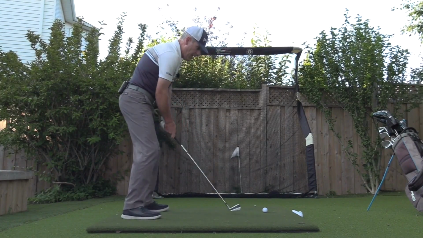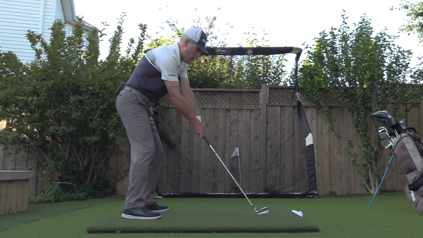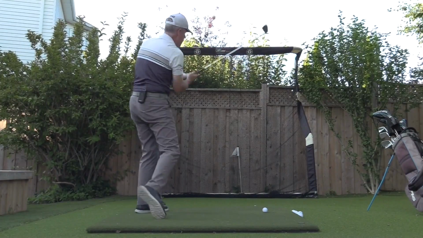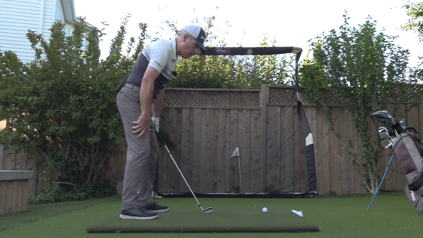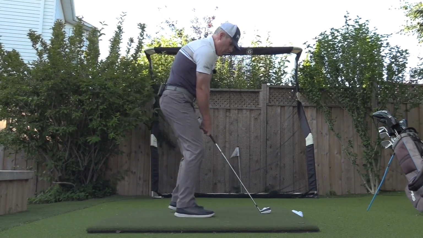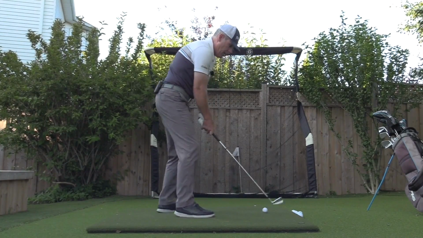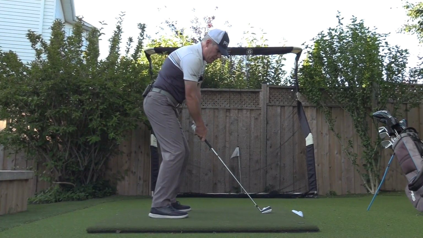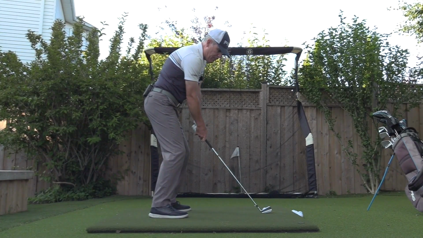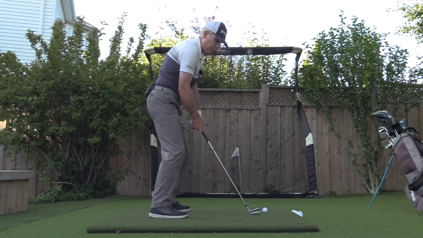Well, if I reach too much, it feels like when I throw the club over there, there's no way I'm going to be able to hit the ball. And if I'm too close, I can't throw it out there. The right distance will allow me to feel like I can throw it there and hit the ball solid.